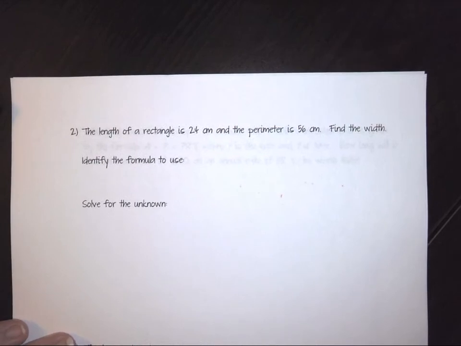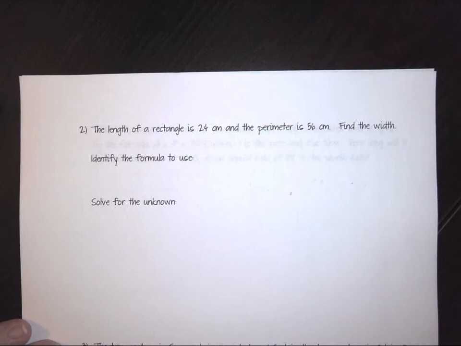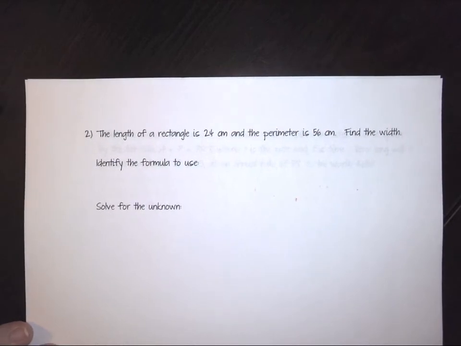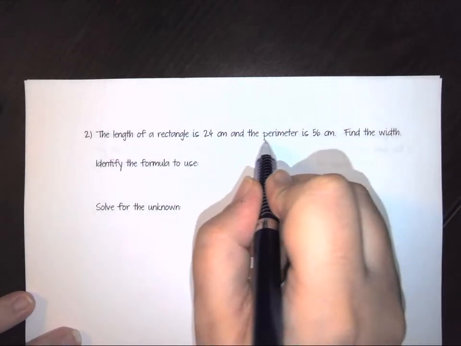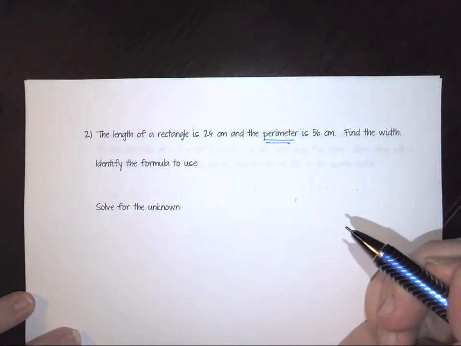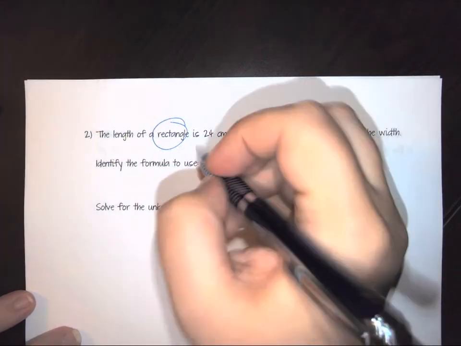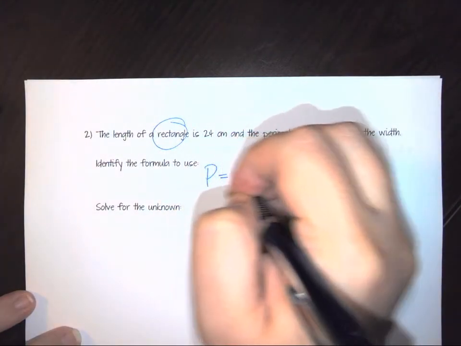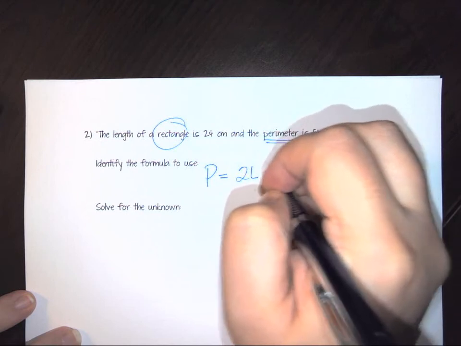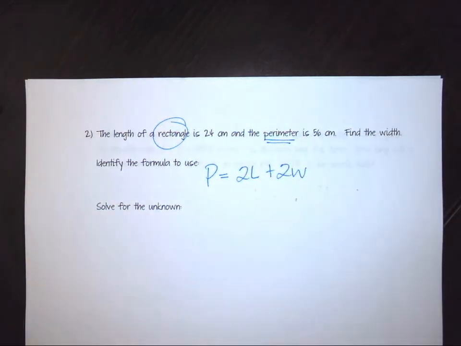Alright, so now we have the length of the rectangle is 24 centimeters and the perimeter is 56 centimeters. Find the width. The first thing we have to do is identify which formula we have to use. The key here is that we're talking about a perimeter and my shape is a rectangle. Therefore, I know that perimeter is equal to twice the length plus twice the width.